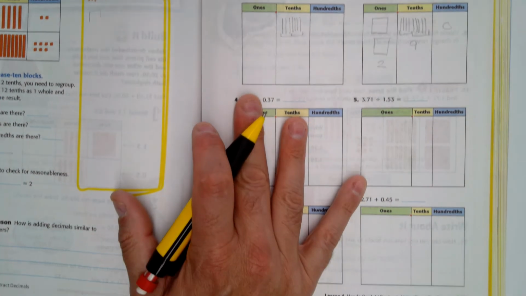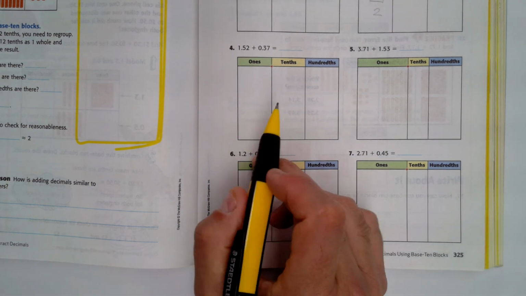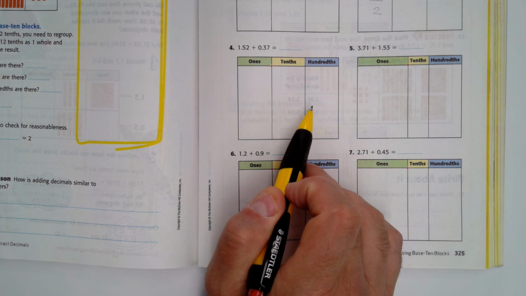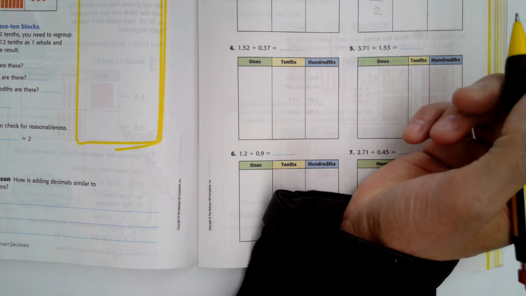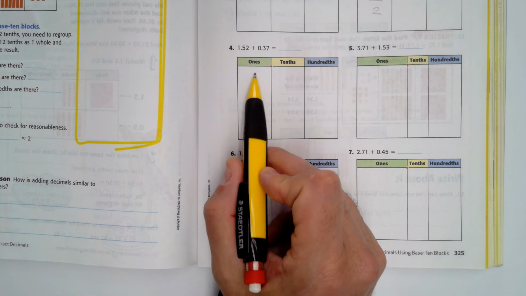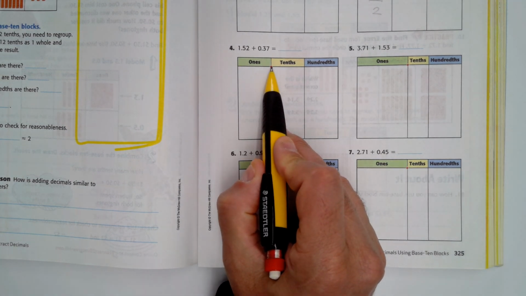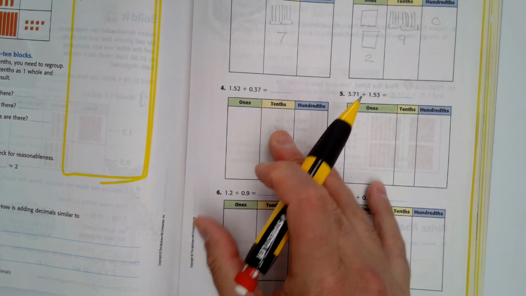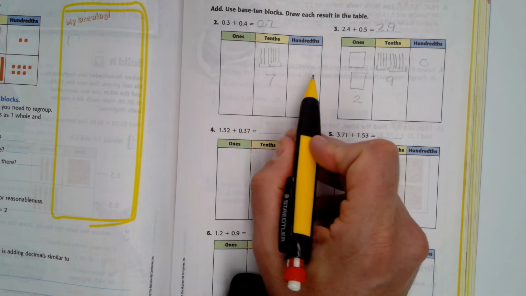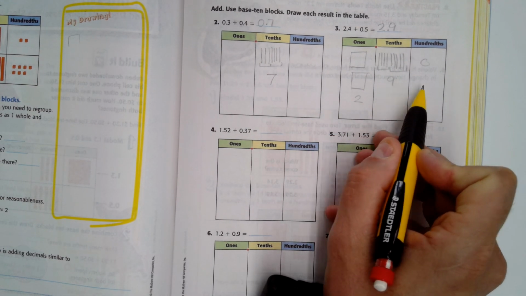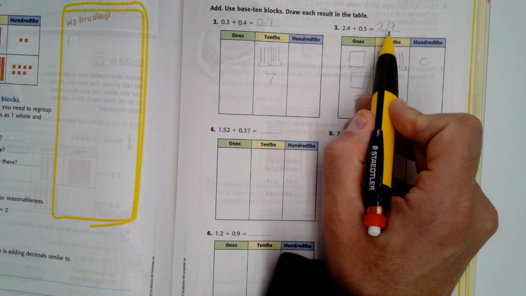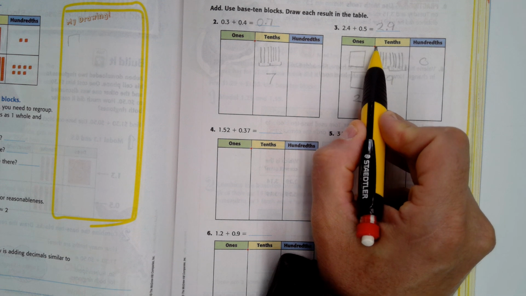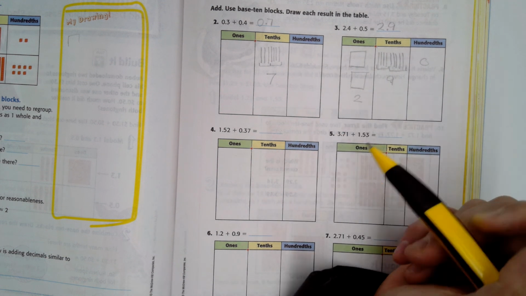Okay, and so that's what you're going to do for 4, 5, 6, and 7. You're going to draw the representation of these things in here, and that will help you to figure it out. So you have 7 tenths. Notice that on each problem between the ones and the tenths there's a little decimal point here. That means that's where the decimal point would go, is between this box and these two. So that's why I have 2.9. So here we got 2.9. Okay, and that's what you'll do for the remainder.